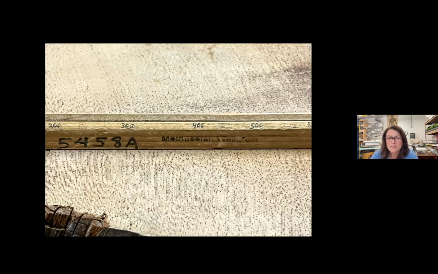And so this is a very old core from the Laboratory of Tree Ring Research that shows the ring pattern, and it's sitting on top of the oldest sequoia that's ever been dated, which is called Prometheus.